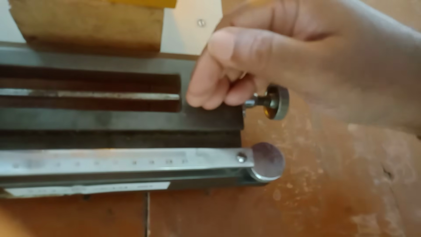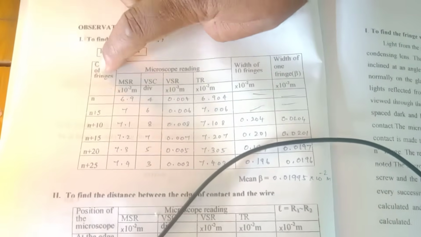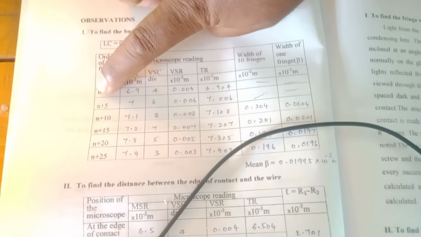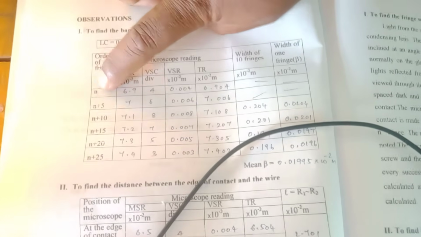In such a way the readings are measured and the values are tabulated. So here you see the tabular column. This is the tabular column where the measurements are recorded. See here, order of fringes. Fringes means interference fringes. Nth fringe, that only I focused with the help of this, first fringe.